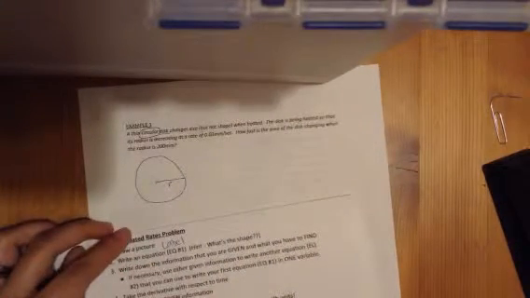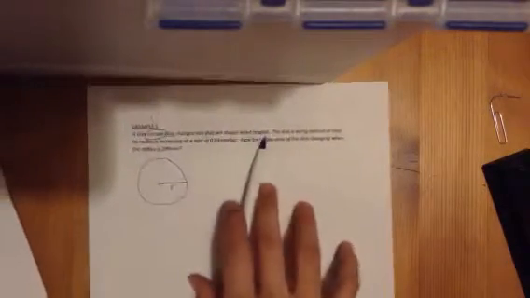So step 2, write an equation. The hint is it's a circle, but I have 2 equations for a circle. I have the area and the circumference. But it's saying how fast is the area of the disk changing. So I'm going to write a formula for the area.